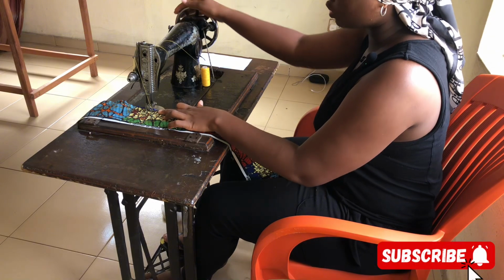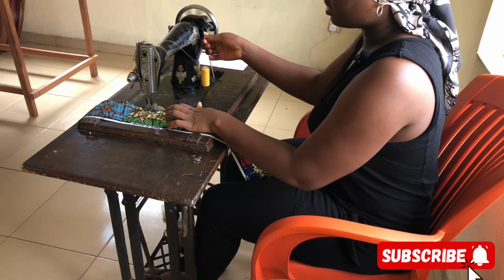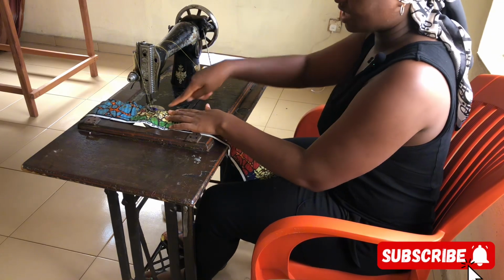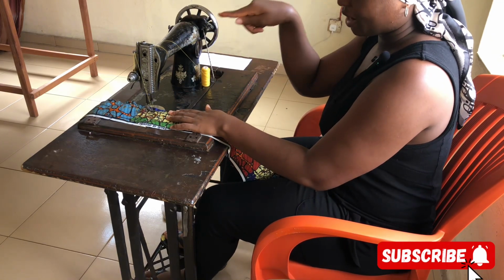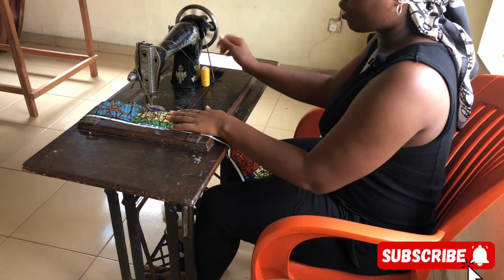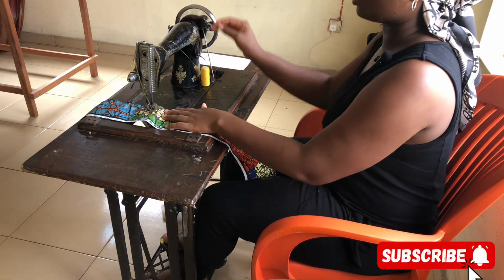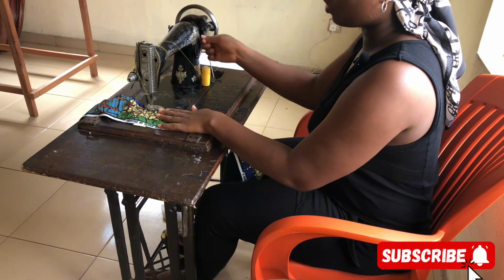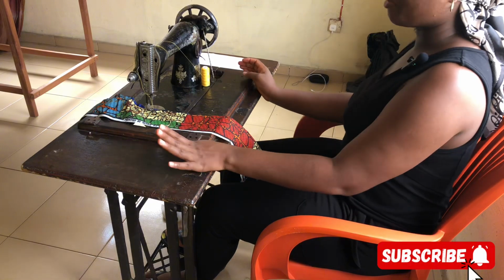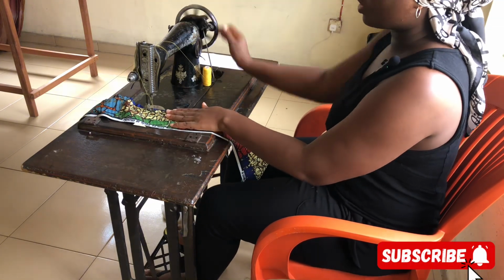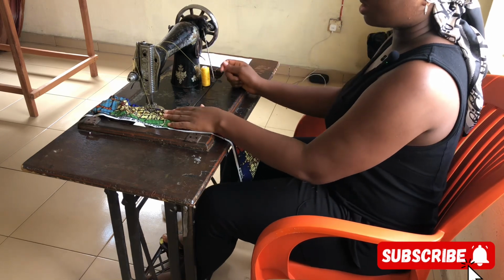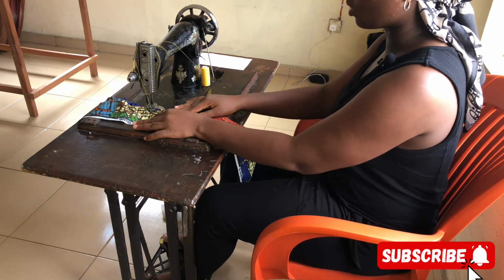So now, when you want to lock it, when you get to the end of your stitch, what you do is raise your stitch regulator up. You see that your fabric has started going back, the stitch has started going backwards. Then when you raise it up, you bring it down. Let me show you. As you're sewing, you raise it up and bring it down again, and that is it. You can do it like 3, 4 times. You see your stitch is now very tight. That is how to lock your stitch.